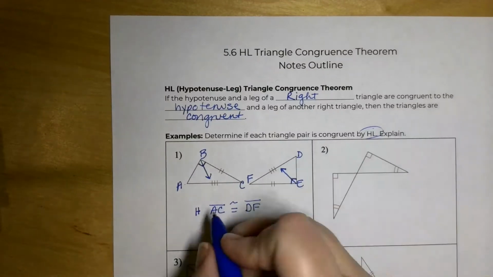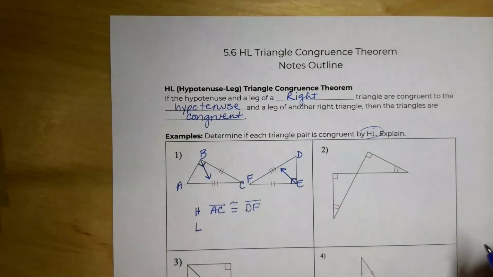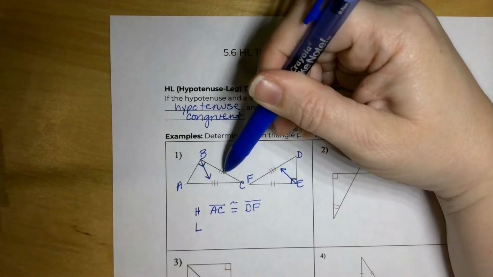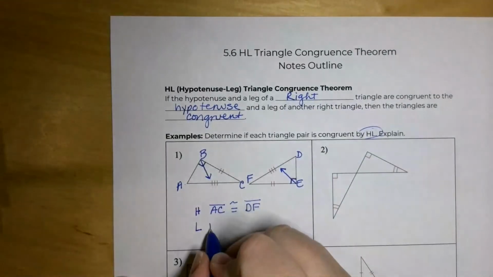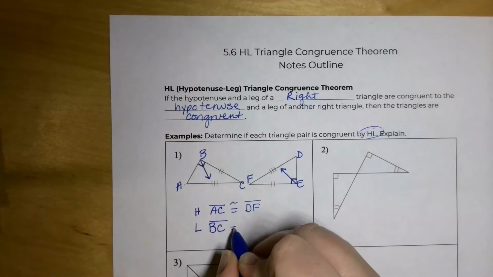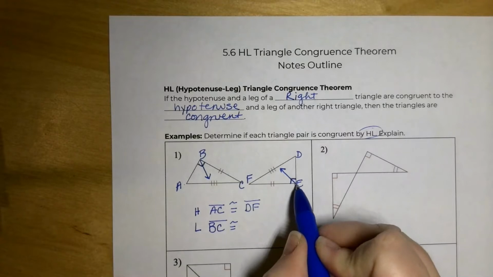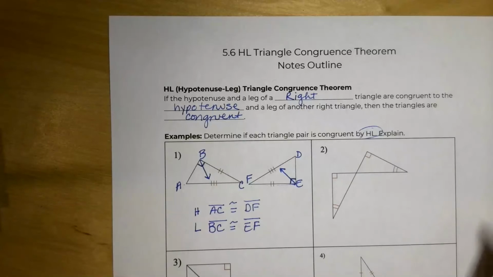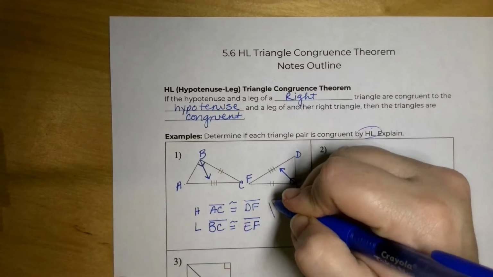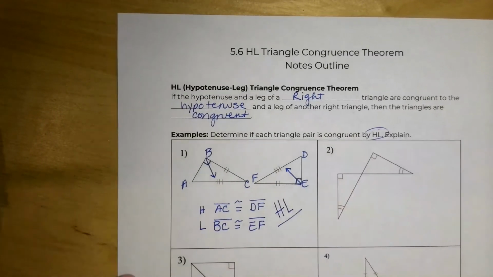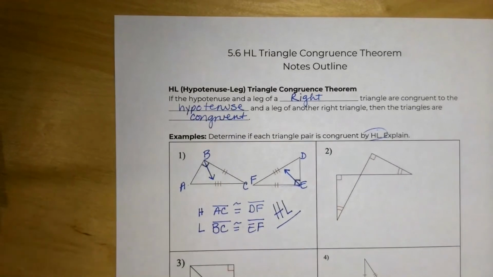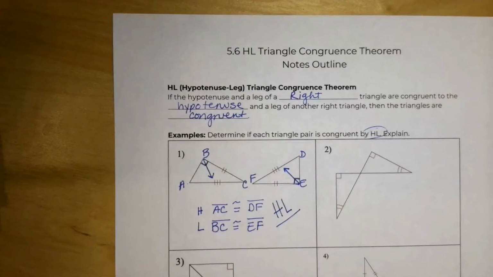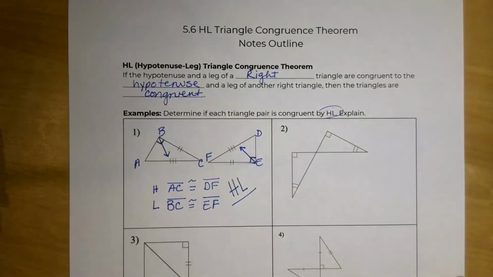And then I just need to state the other leg that is also congruent. If I go from the right angle out on the side that has 2 ticks, I would say BC is congruent to, again starting here, EF. That's enough to say yes, they are congruent by hypotenuse leg. We don't need to state that the right angle here is congruent to the right angle there, because with right triangles we know that they have congruent angles.